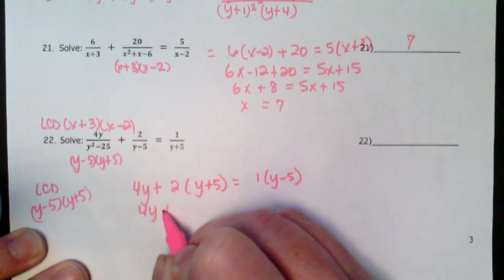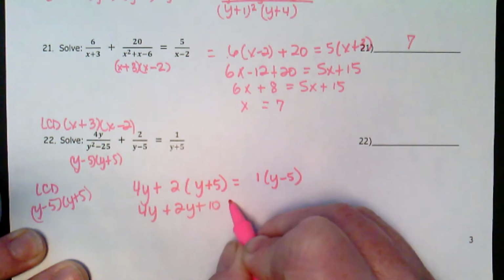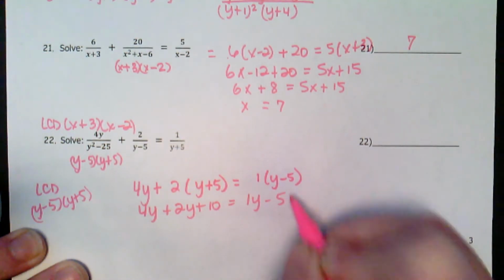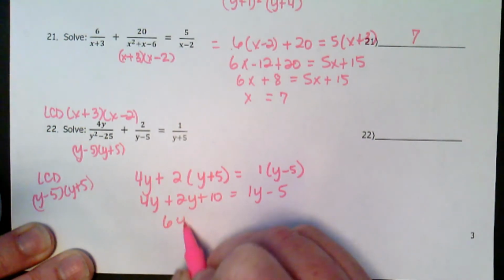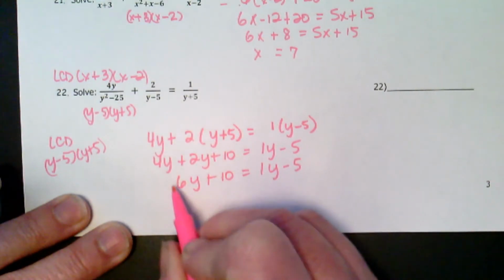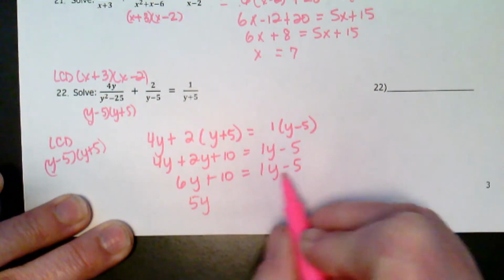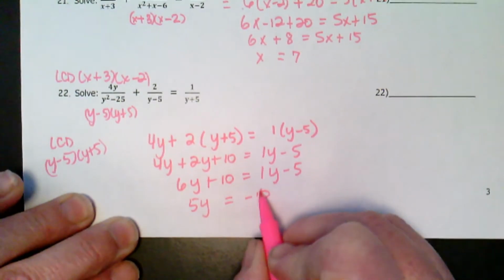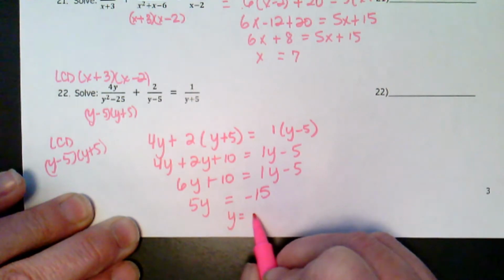Distribute. Combine like terms. Put our y on the other side, put our 10 on the other side, and we're left with negative 3.